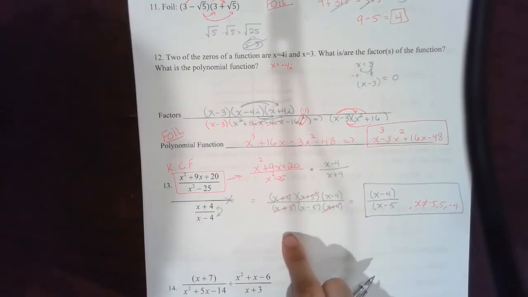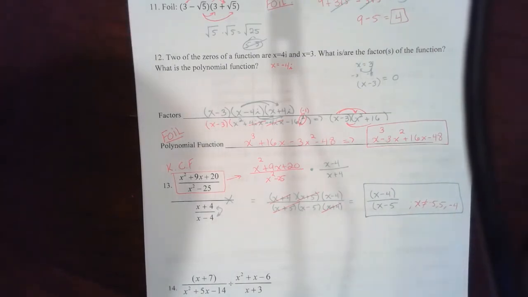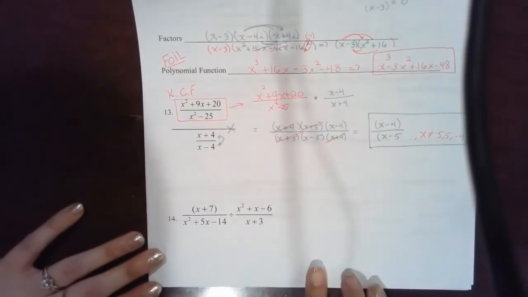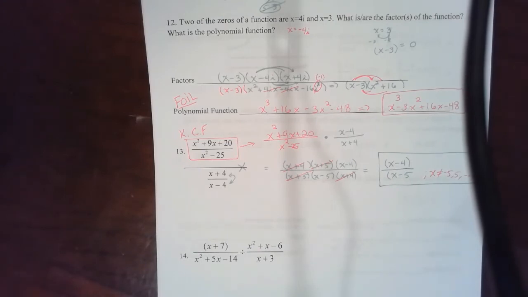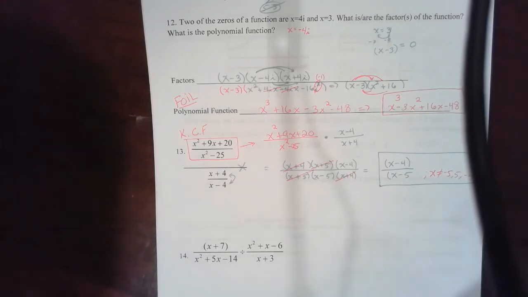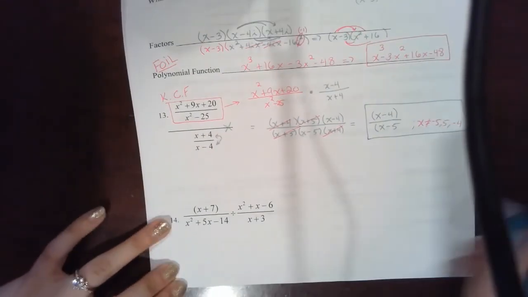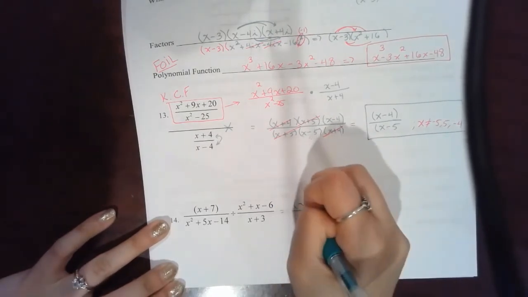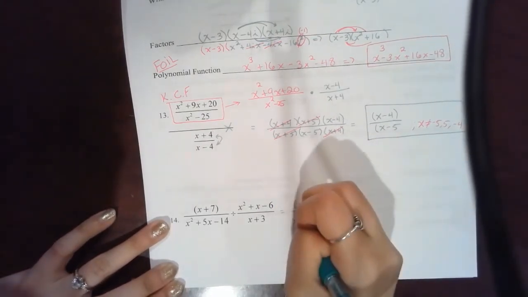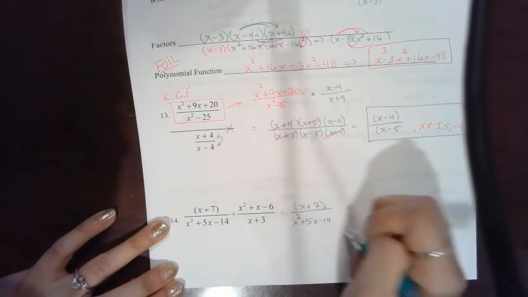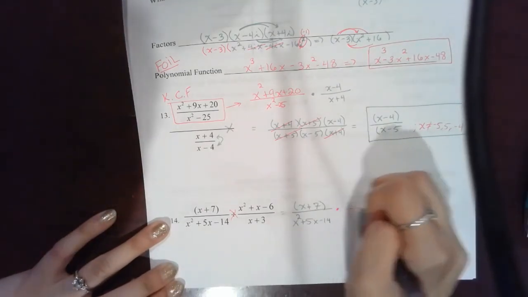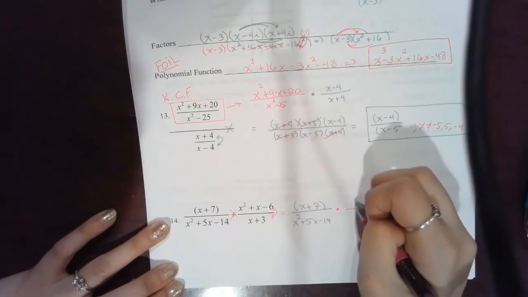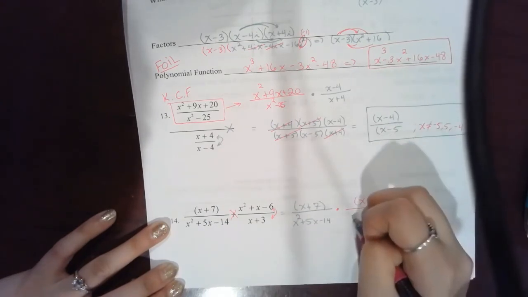Okay. Last one is another division one, so we're going to do keep, change, flip. All right. So let's go ahead and do just that. So we keep the first one. So we're keeping the x plus 7 over x squared plus 5x minus 14. We are changing the division to multiplication. And we are flipping the second fraction. So now x plus 3 is on top. And x squared plus x minus 6 is on the bottom.